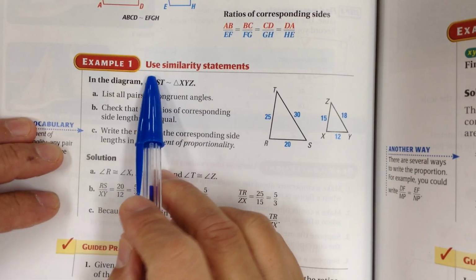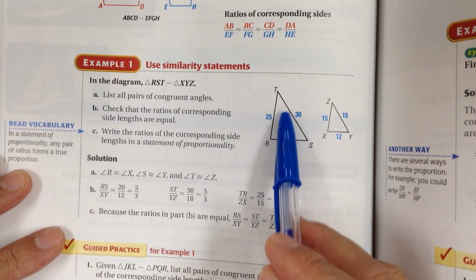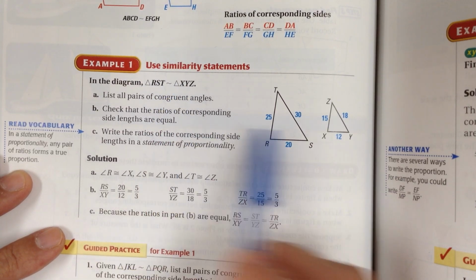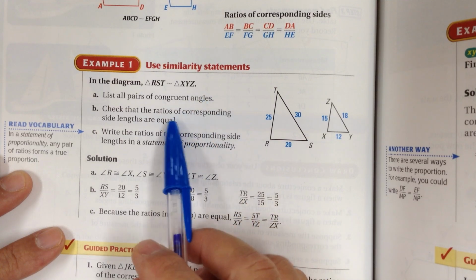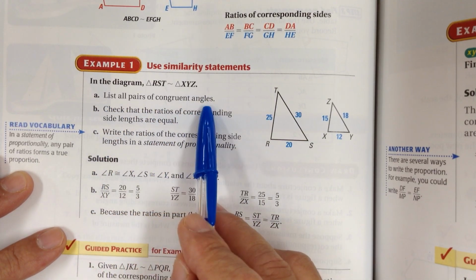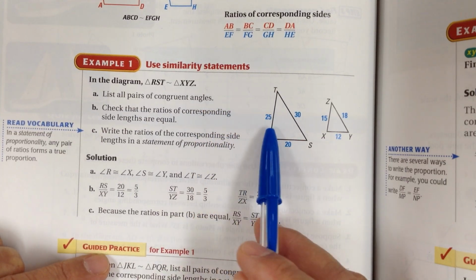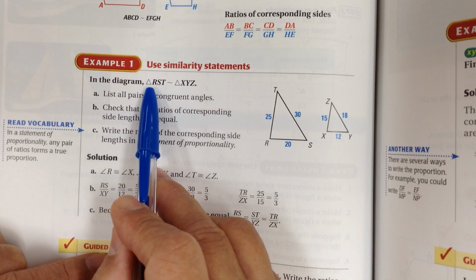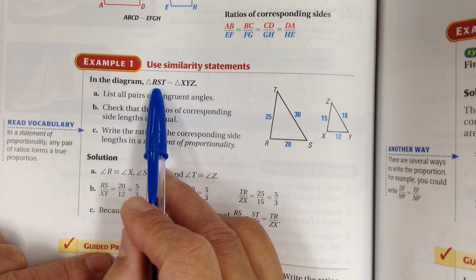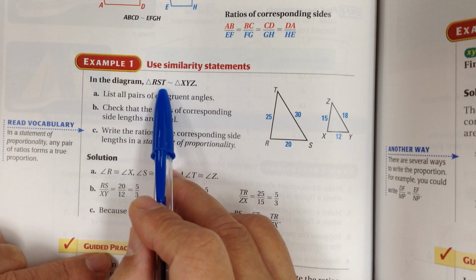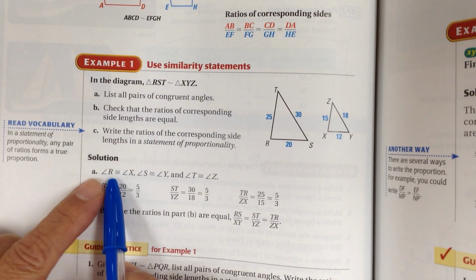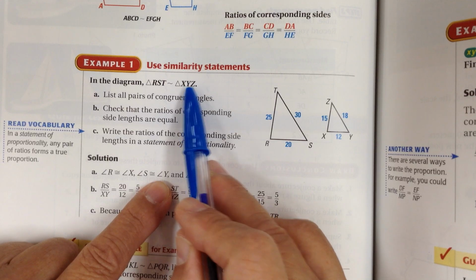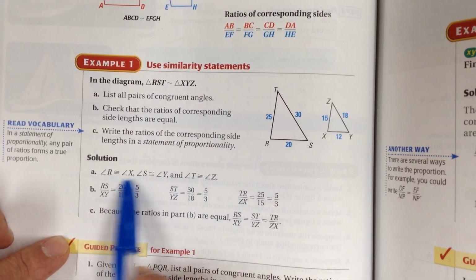So let's go over example 1. It says use similarity statements. In a diagram, you have triangle RST. This wiggly line means similar, okay? Similar to triangle XYZ. Over here it says list all pairs of congruent angles. Since they are similar, the corresponding angles will be congruent, and you have to match up the letters carefully. So angle R will be congruent to angle X. Angle S will be congruent to angle Y. Angle T will be congruent to angle Z. You just match up the letters: R with X, S with Y, T with Z. So the corresponding angles have to be congruent.